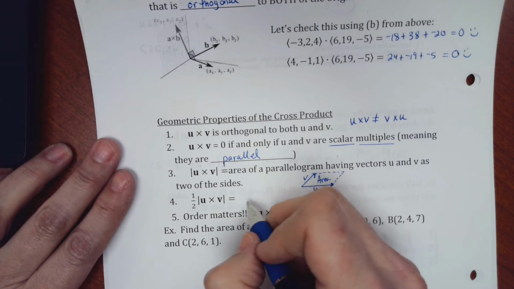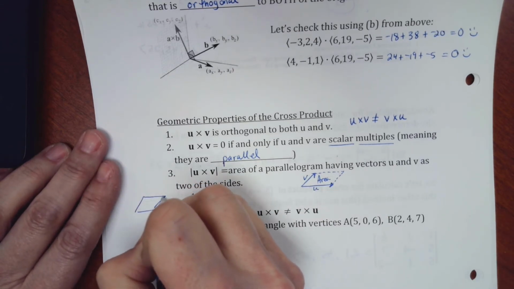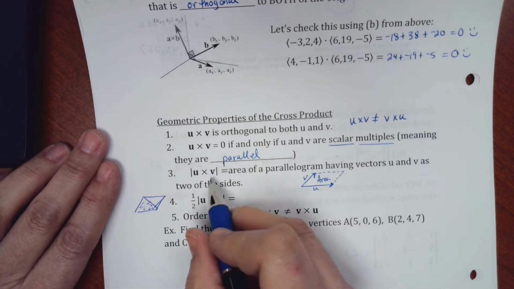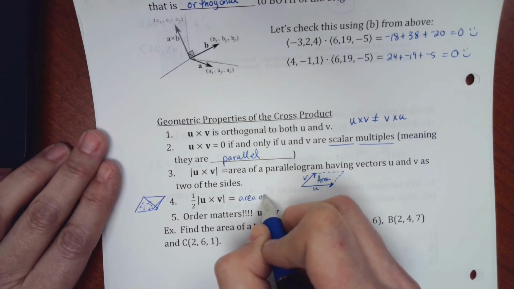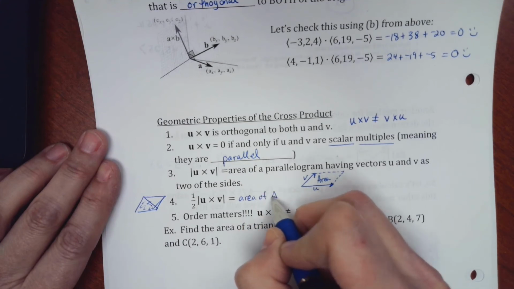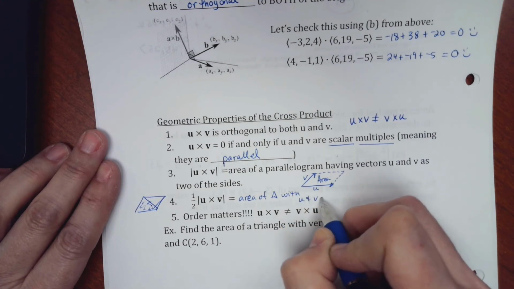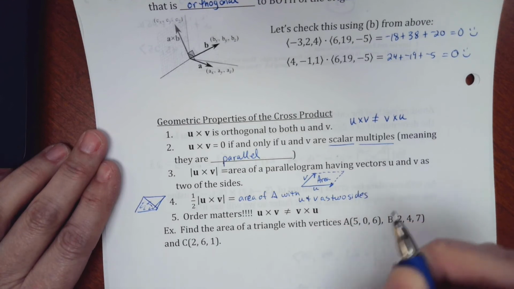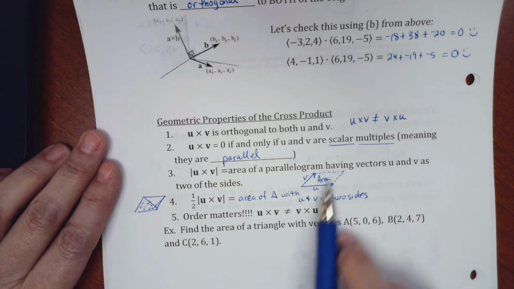And what do you get when you have a parallelogram and you divide it in half? Well, you get a triangle right here, right? So 1/2 that area would be the area of a triangle with u and v as two of the sides. All right, and the order matters. Oh, I forgot that I put that already.